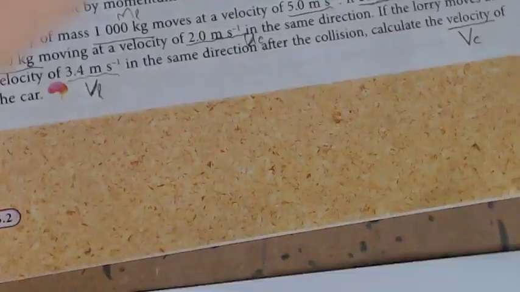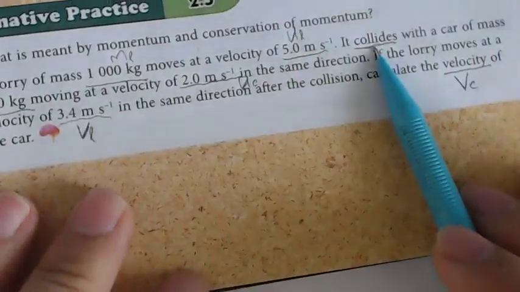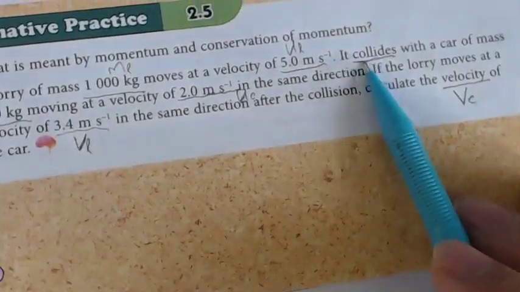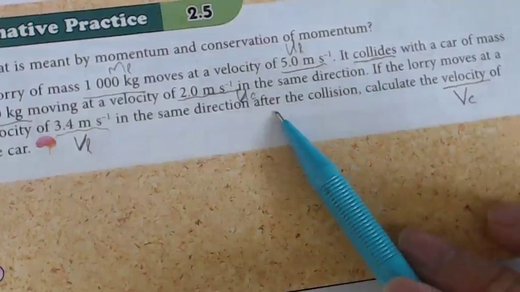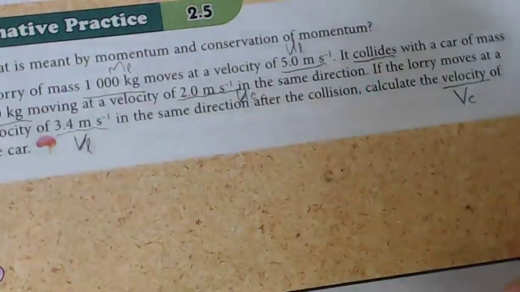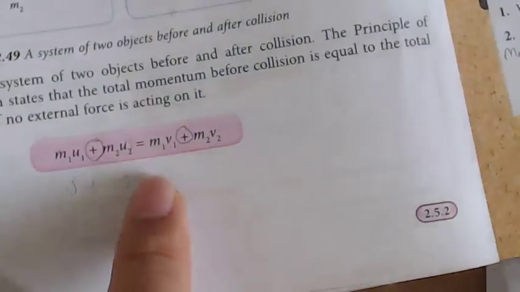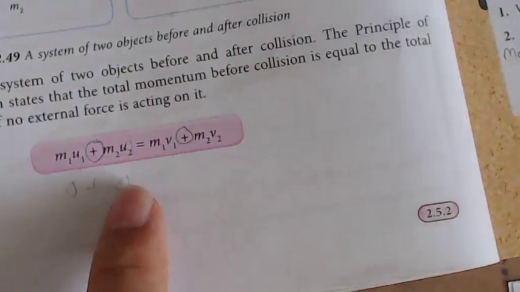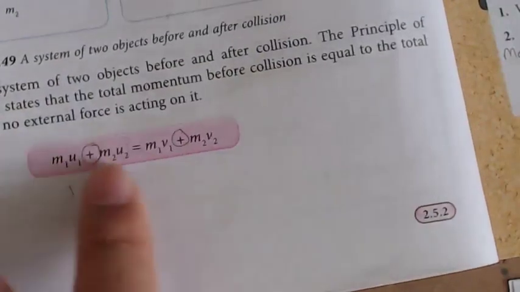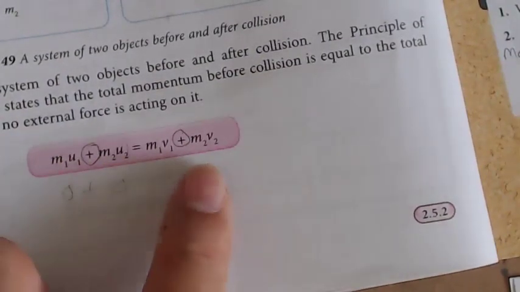So, how to begin? Where to begin? The idea is this story involves the principle of conservation of momentum. When we say principle of conservation of momentum, this formula is what is supposed to come to your mind.